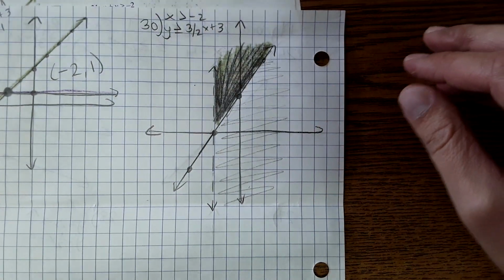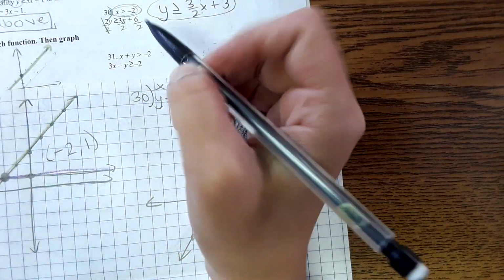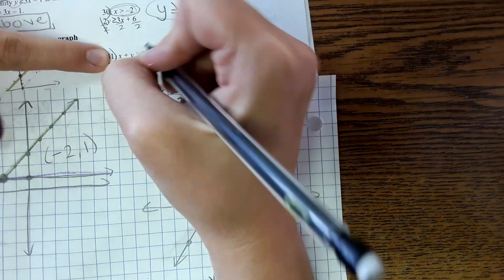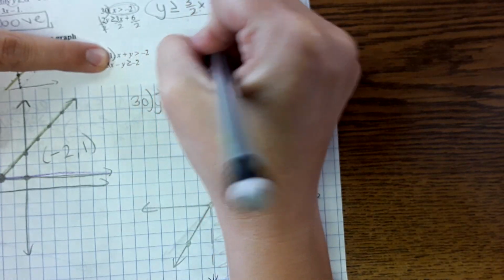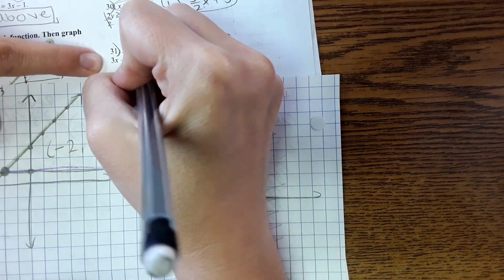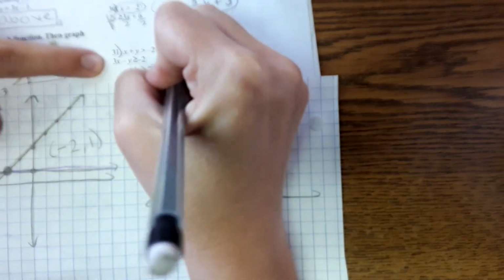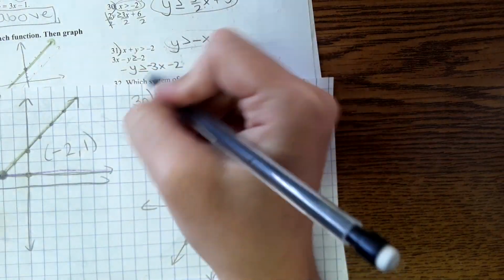Okay. 31. Rearranging these so that I have them in a format that's graphable, preferably y equals mx plus b. So taking x, put it on the other side. And then for this one, this one was pretty easy.